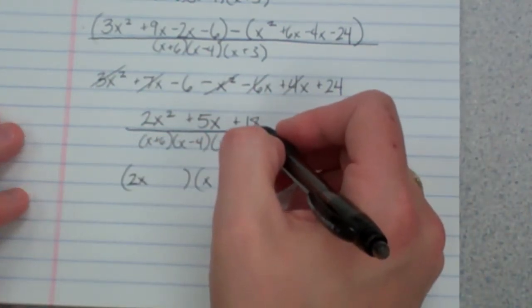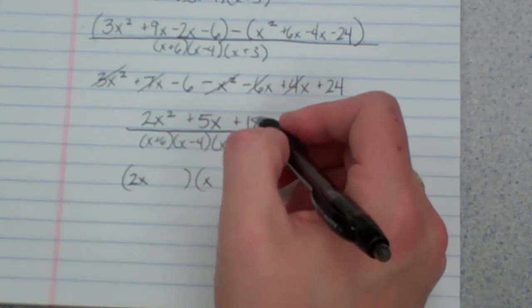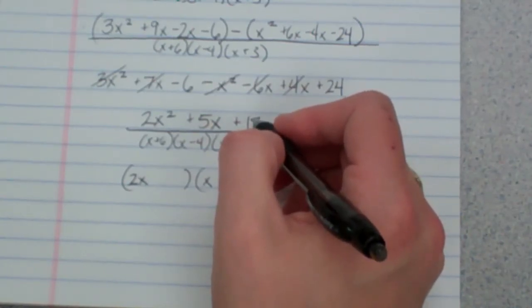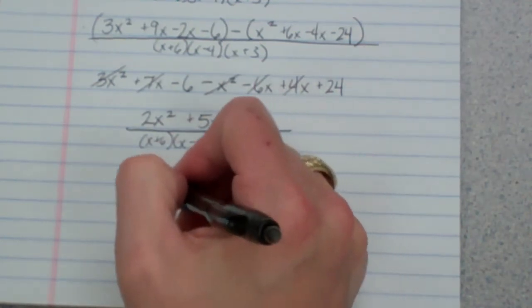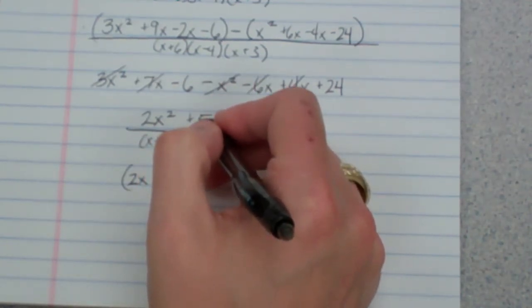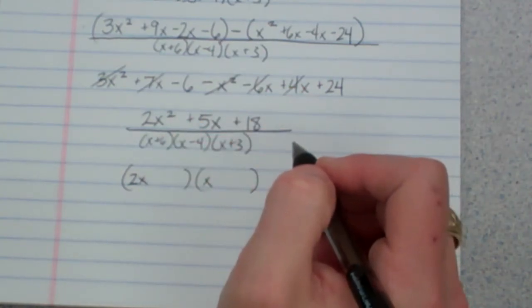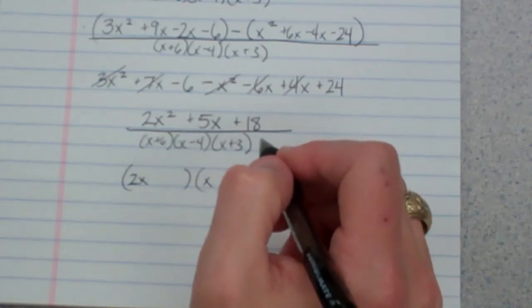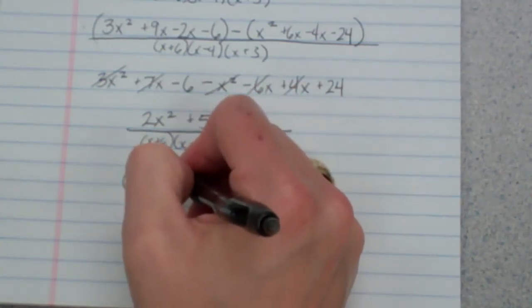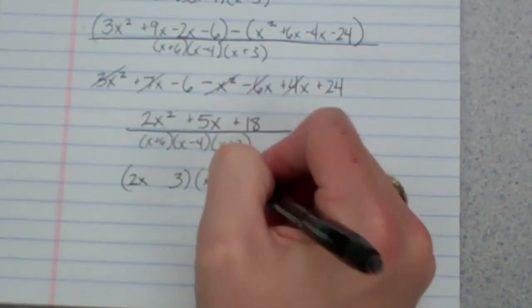And now I need to think, what two numbers multiply together to give me 18, but when I put them in, they'll end up giving me a 5. Well, the most reasonable numbers that I can think of are a 6 and a 3. I'm going to put the 3 right here and the 6 right here.